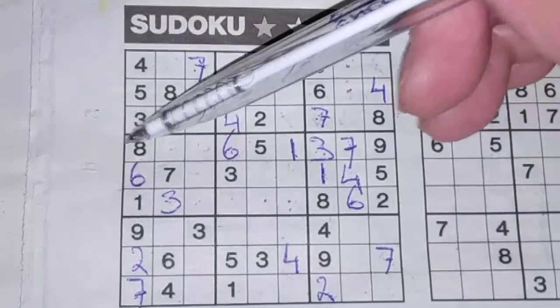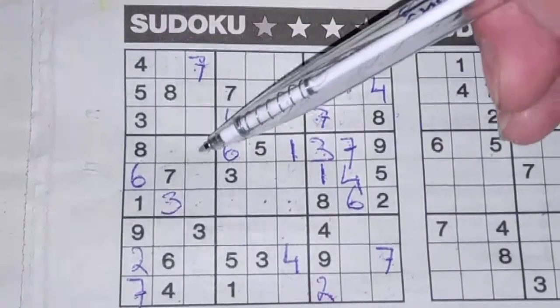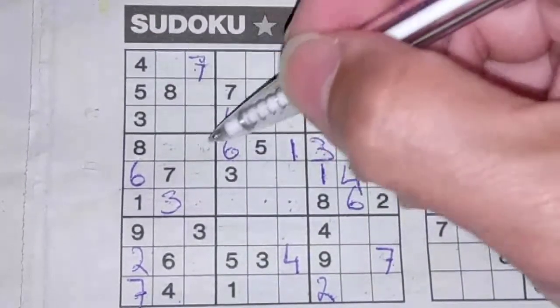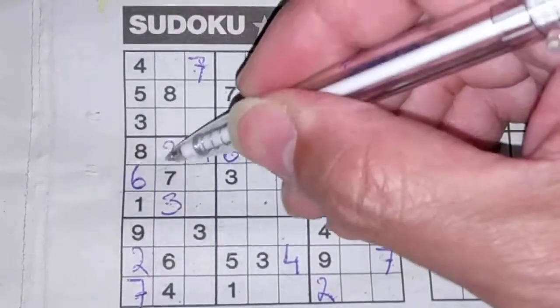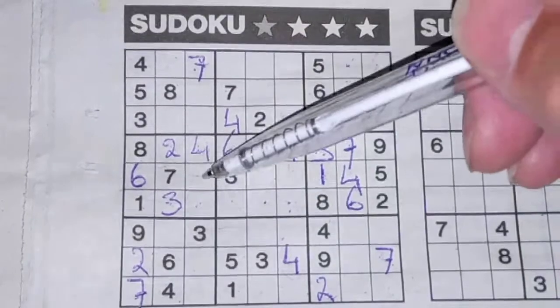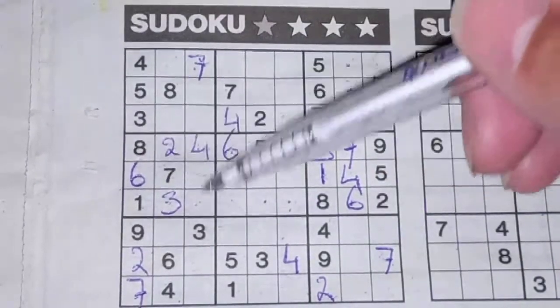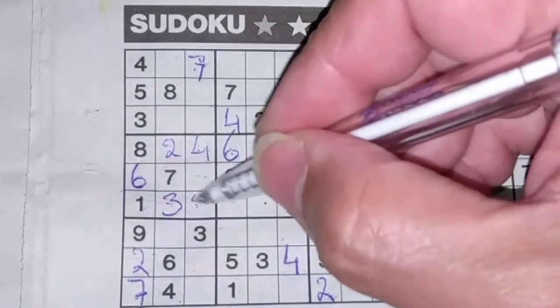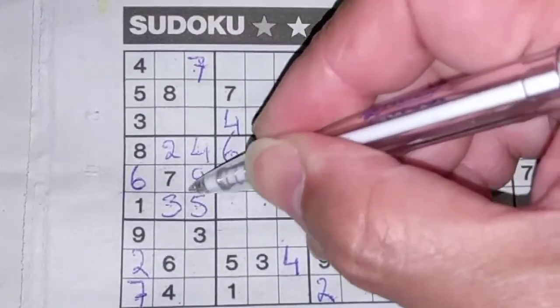These two numbers in this row, missing numbers are the 2 and 4. We see here 4, no 4 there. 4 should be here, and the 2 goes there. 1, 2, 3, 4, 5 is missing, 6, 7, 8, and a 9. 5 and a 9, we see here 5, no 5 there. 5 should be here, and a 9 goes there.